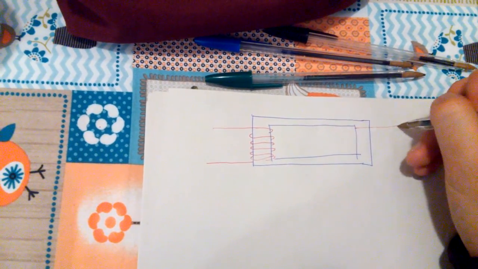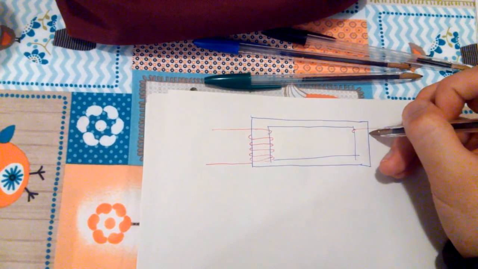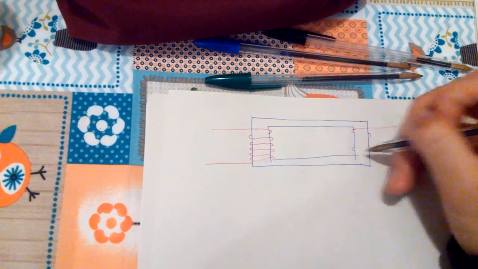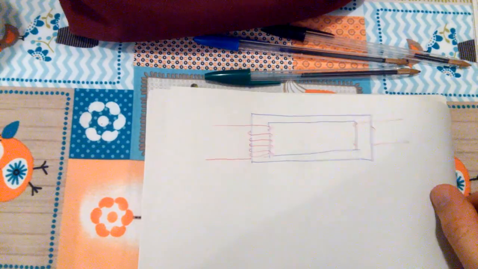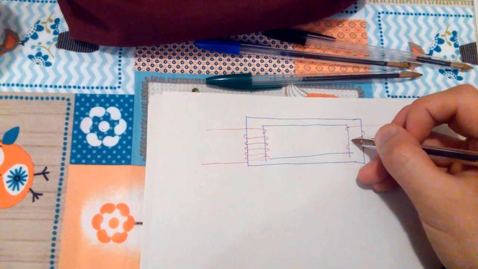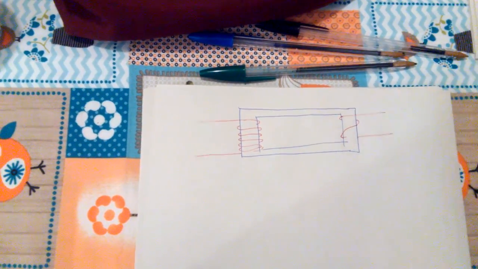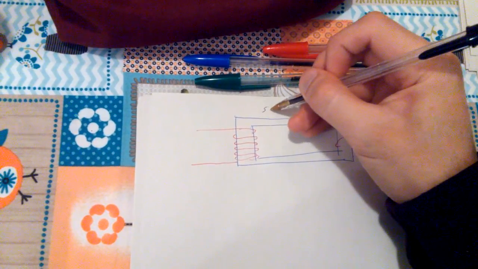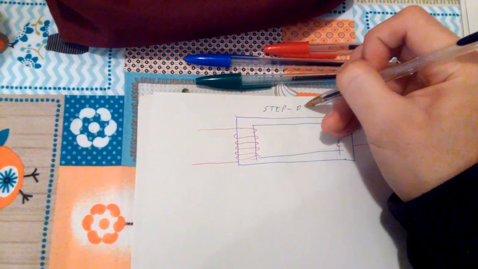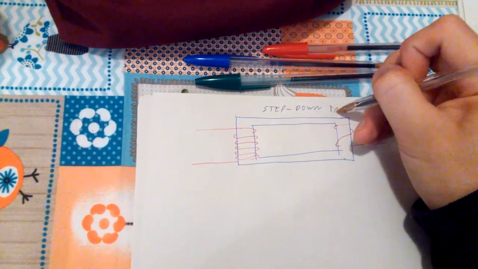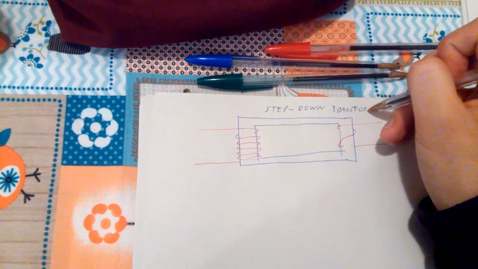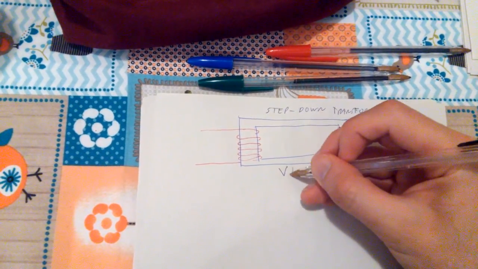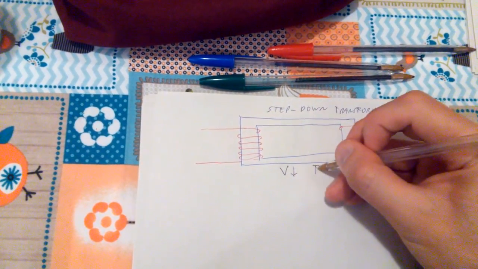And here we're just gonna have like this. Oh yeah, I screwed up, it's something like this. So this one is gonna be the opposite. This one is gonna be a step-down transformer, in which the voltage is gonna go down and the current is gonna go up.